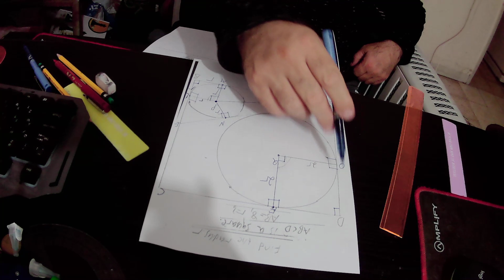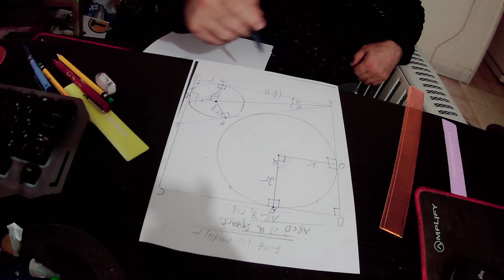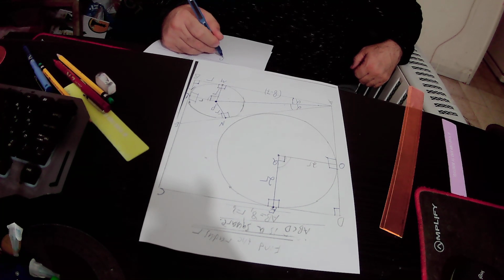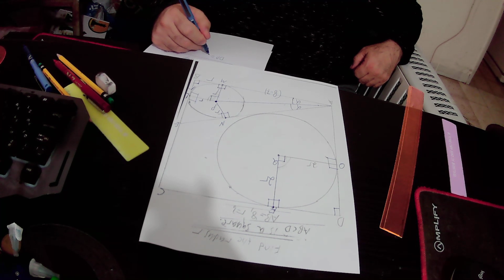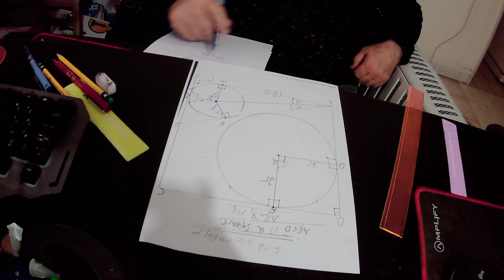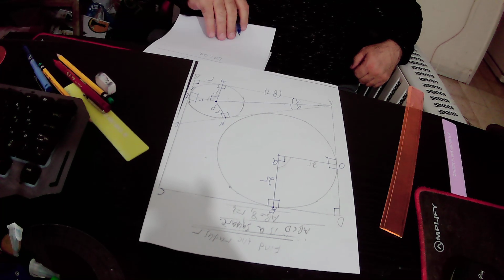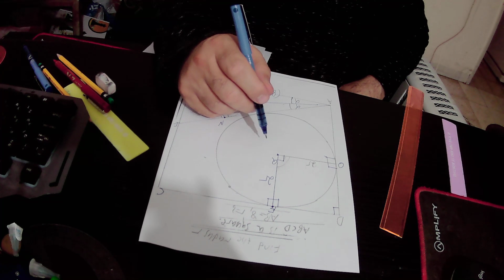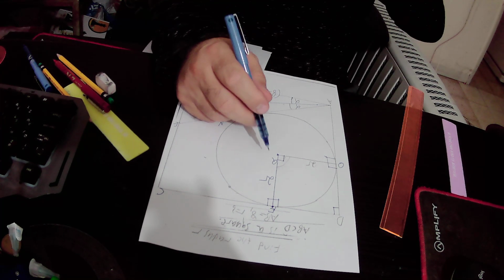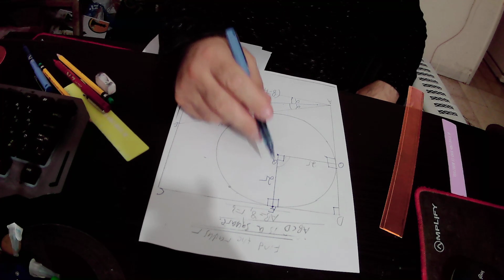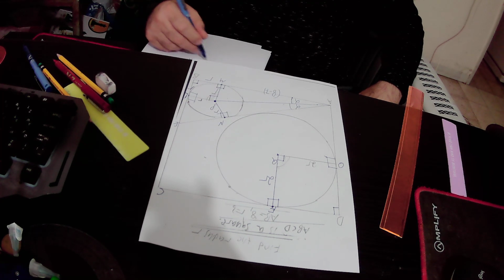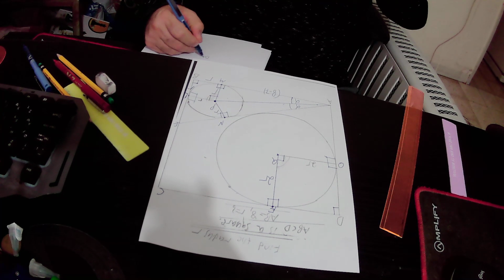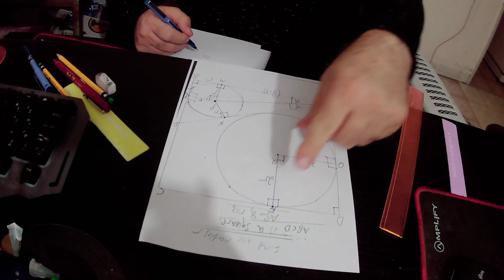So DO equals FQ, according to this rule, the opposite sides of a rectangle are equal to each other. DO equals FQ.